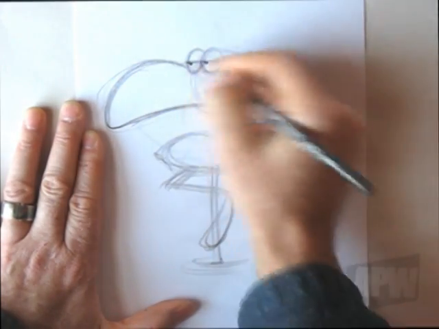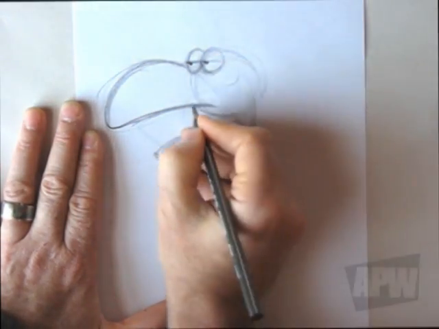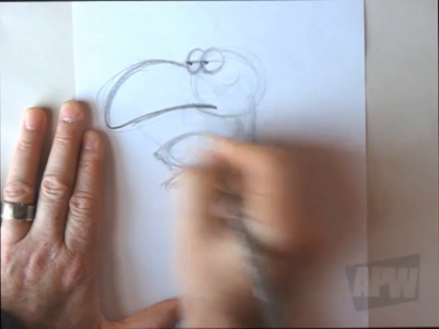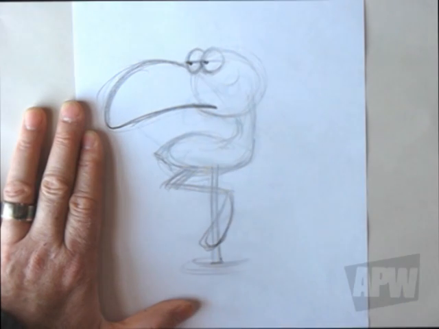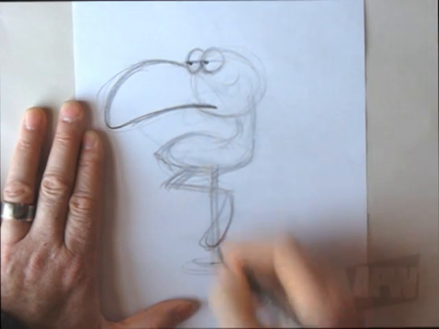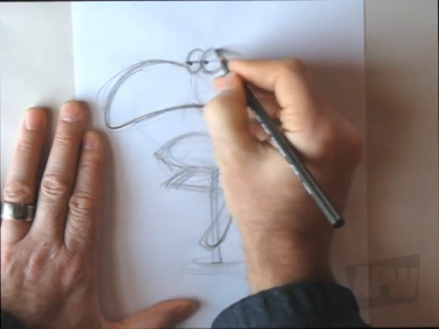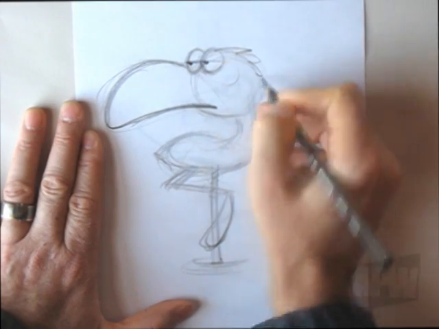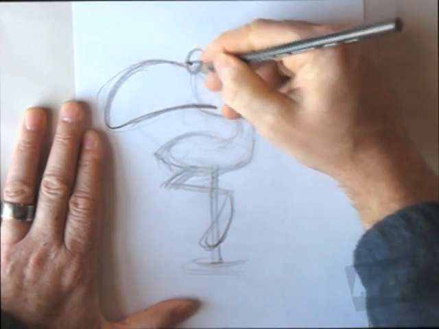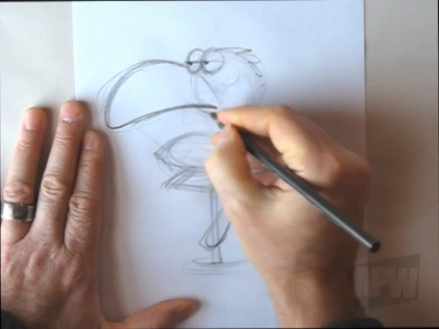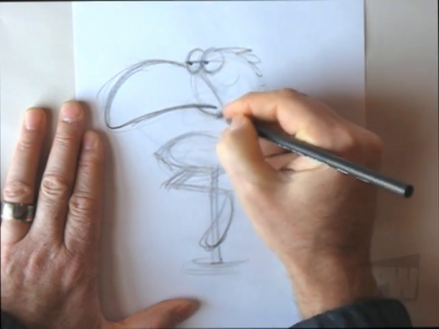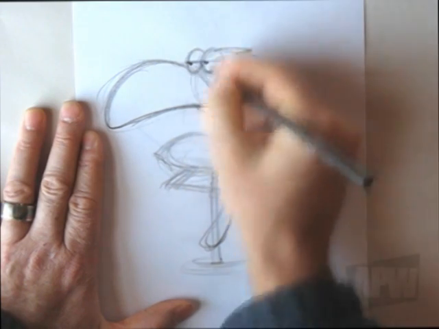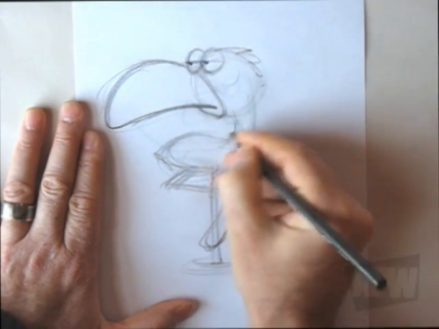The reason I'm doing it this way is because at this point, all I'm trying to do is examine a couple of design options. I'll put a couple of feathers on his head, and I'll just draw a little contour there that talks about the edge of the beak and where it meets up with the form of the head.